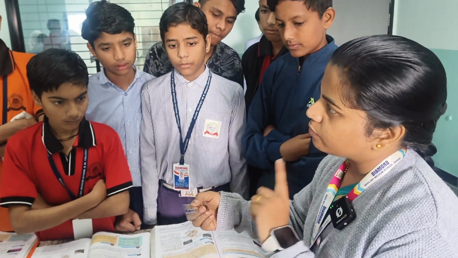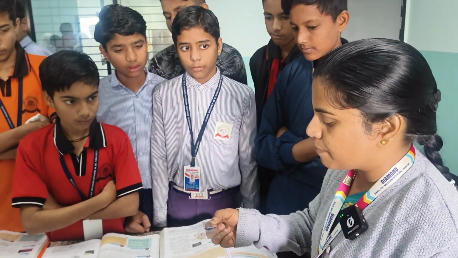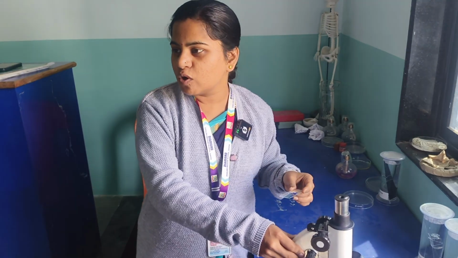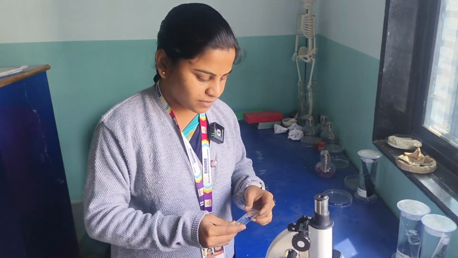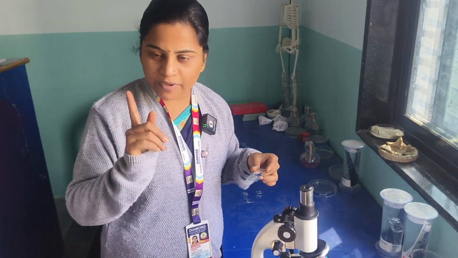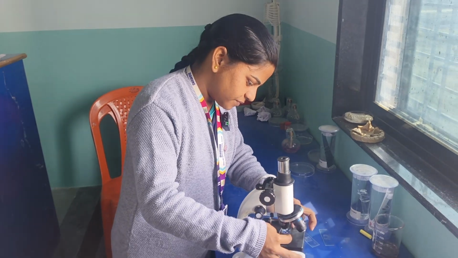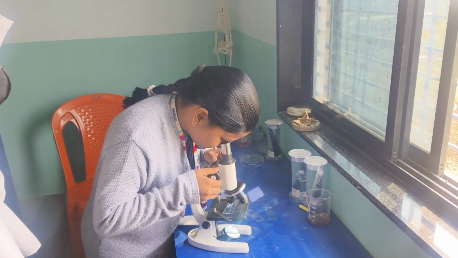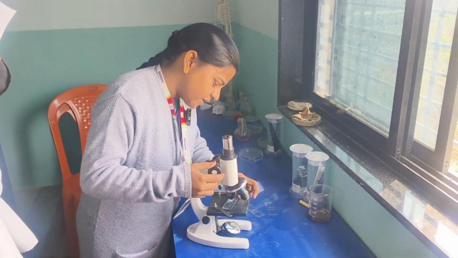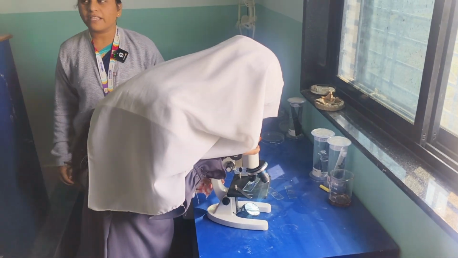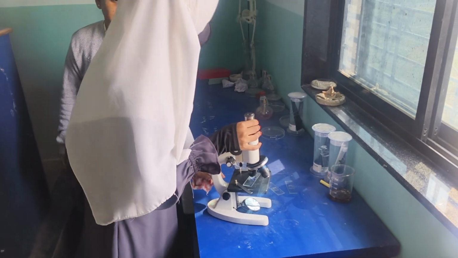Now this slide we have to see in a compound microscope. Let us see this slide. Students, you know this is a compound microscope. Come here, girls. Now we are going to focus this slide under the compound microscope in 10x. Yes, you can see these rod-shaped bacteria, which are lactobacilli. One by one, come and see this slide.